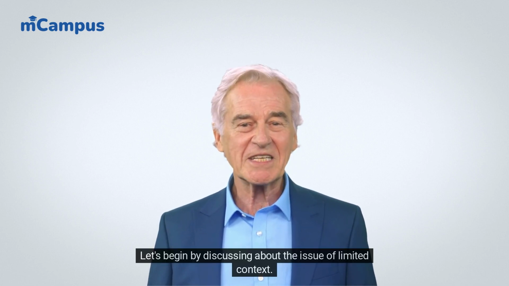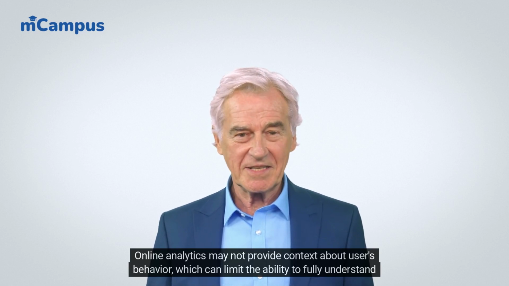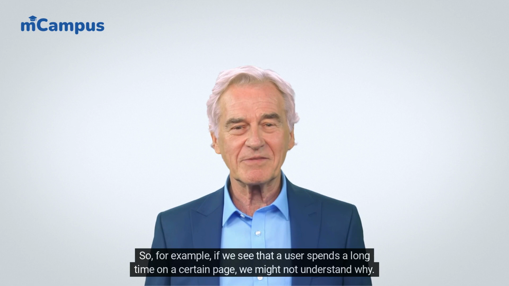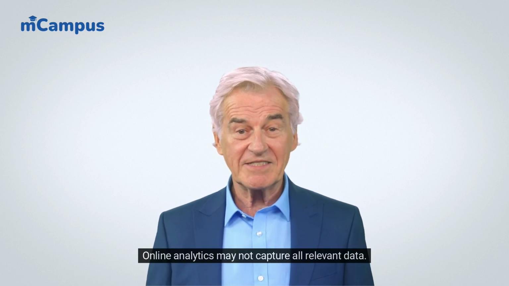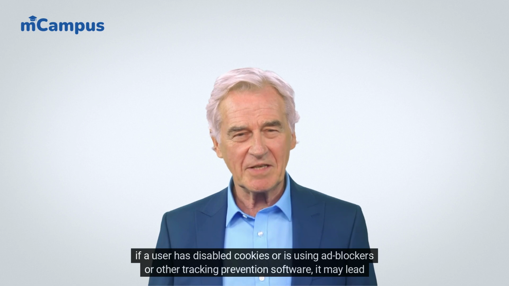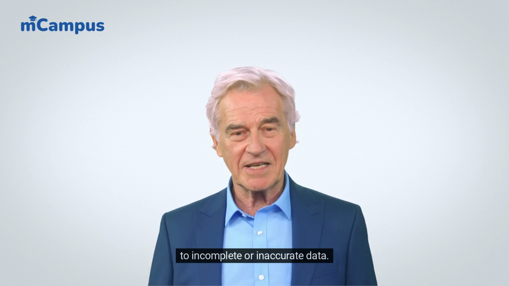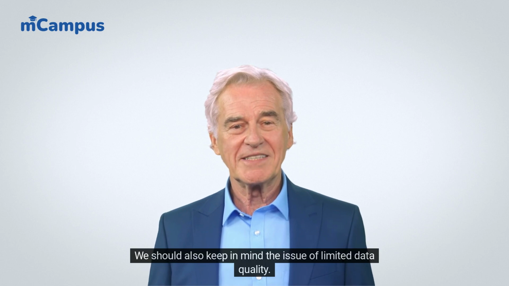Let's begin by discussing the issue of limited context. Online analytics may not provide context about users' behavior, which can limit the ability to fully understand the meaning behind the data. So, for example, if we see that a user spends a long time on a certain page, we might not understand why. Another limitation is incomplete data. Online analytics may not capture all relevant data. If a user has disabled cookies or is using ad blockers or other tracking prevention software, it may lead to incomplete or inaccurate data.